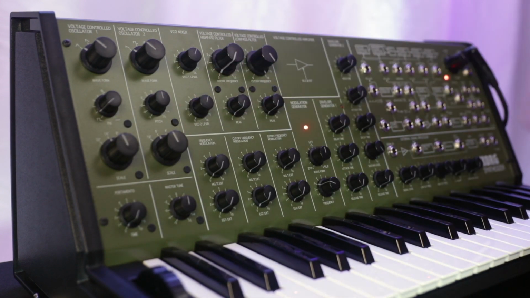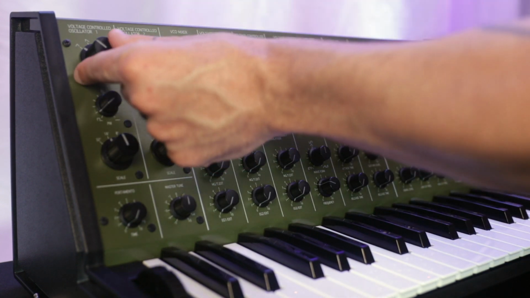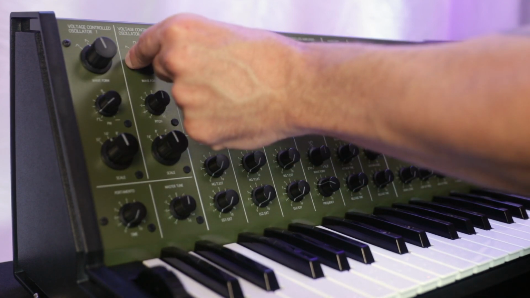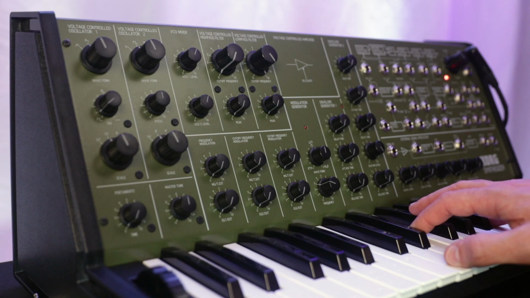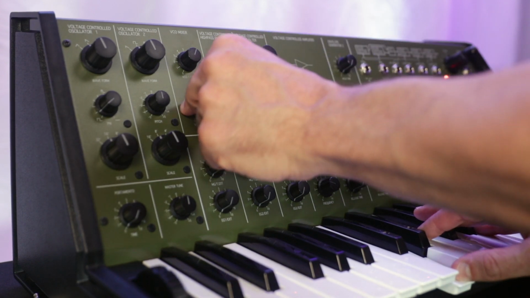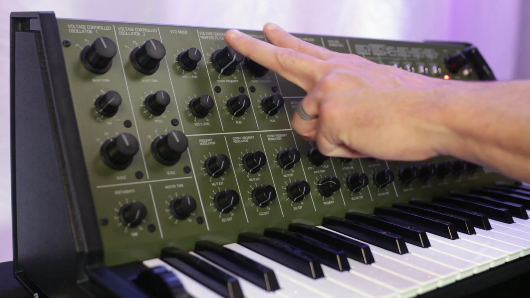Let's set the first oscillator to a saw, the second to a square, and we'll put them an octave apart from each other. And now let's explore our filters.